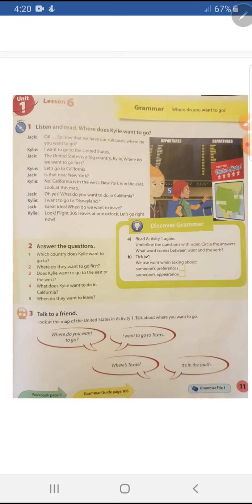Where does Kylie want to go? Okay, so now that we have our suitcases, where do we want to go? I want to go to the United States. The United States is a big country. Kylie, where do you want to go first? Let's go to California. Is that near New York?